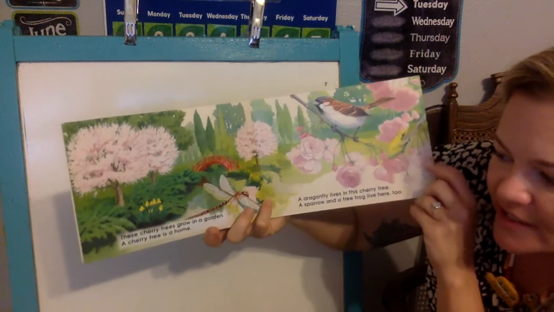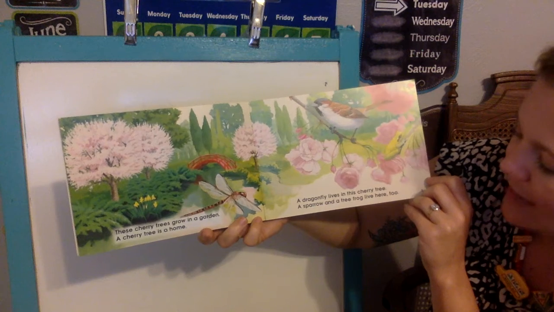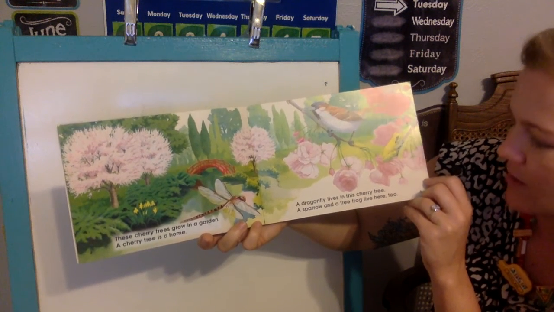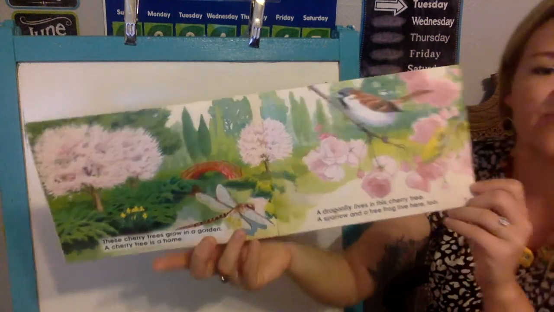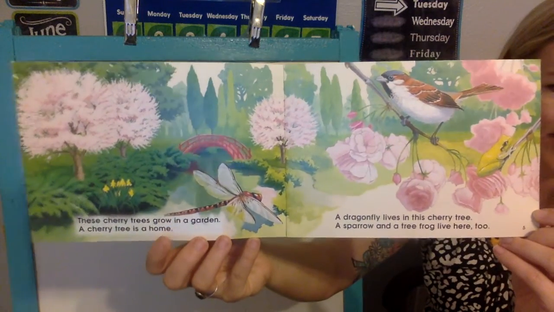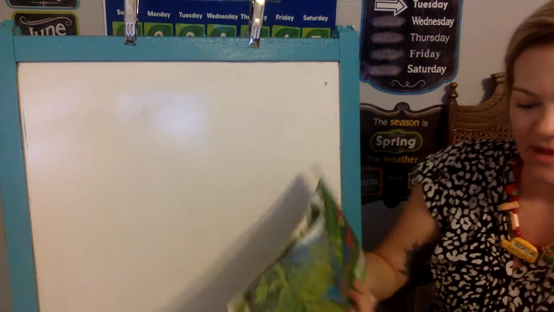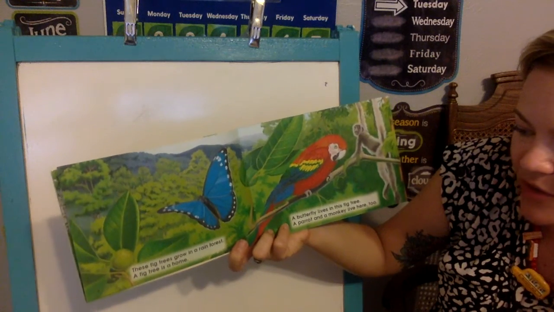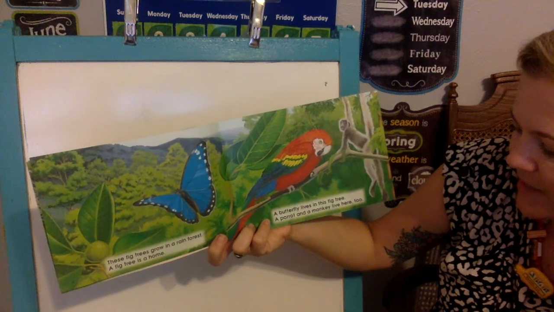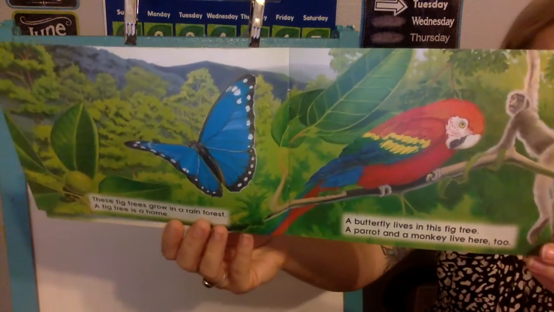These cherry trees grow in a garden. A cherry tree is a home. A dragonfly lives in this cherry tree. A sparrow and a tree frog live here too. Wow, I wonder if these are the cherry blossom trees that we learned about when we were learning about Asia and Japan. They're so pretty. These fig trees grow in a rainforest. A fig tree is a home. A butterfly lives in this fig tree. A parrot and a monkey live here too.